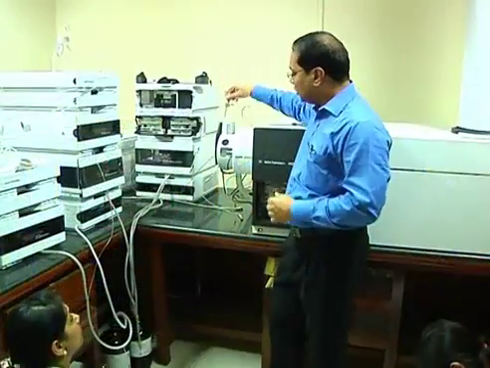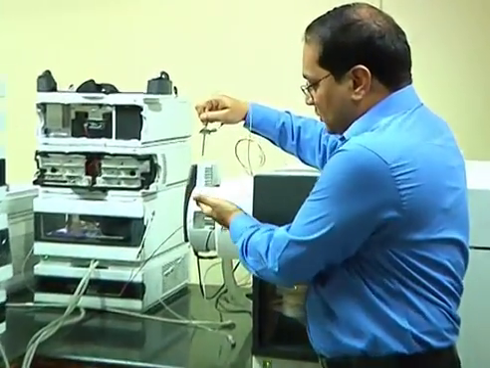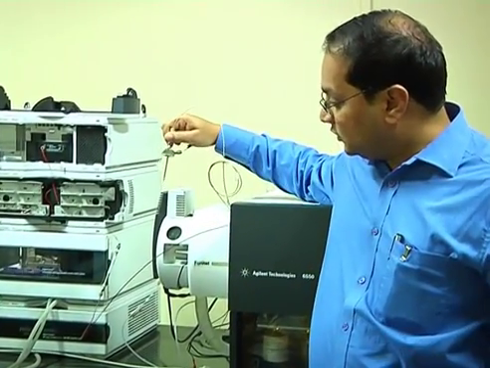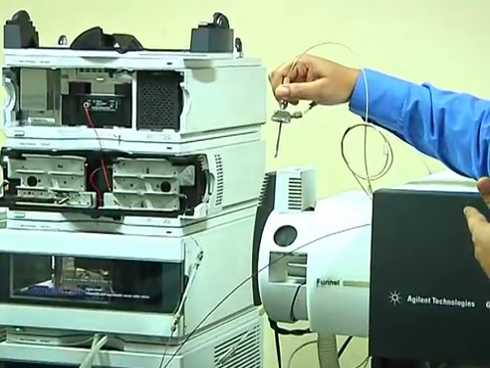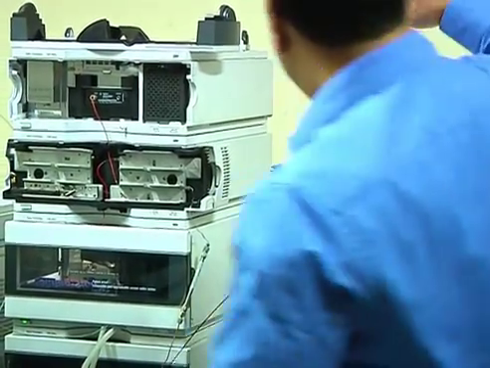Nitrogen has to be an inert gas, otherwise it would react and form something else inside. This is how the spray will happen. I showed you the droplet, and now you see the spray. You could see it.